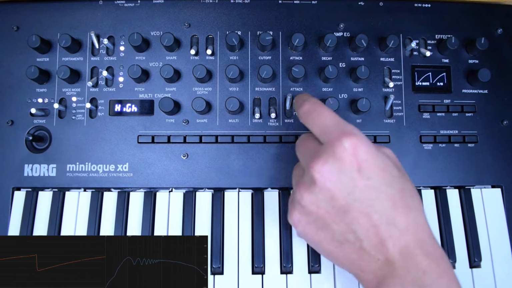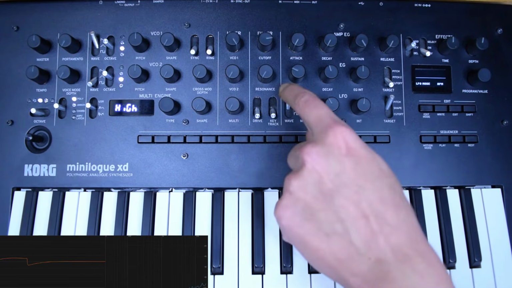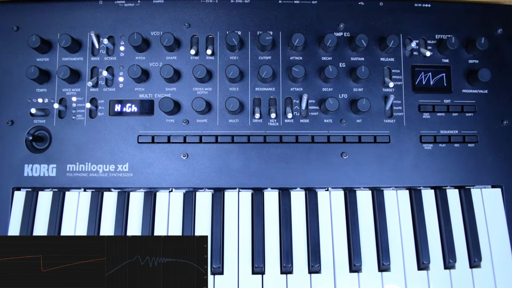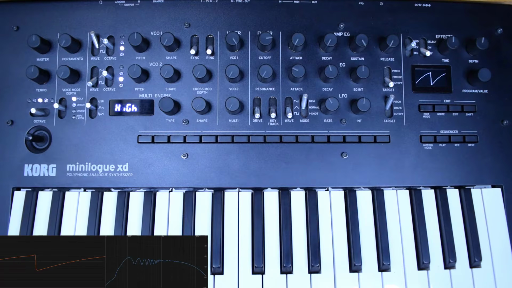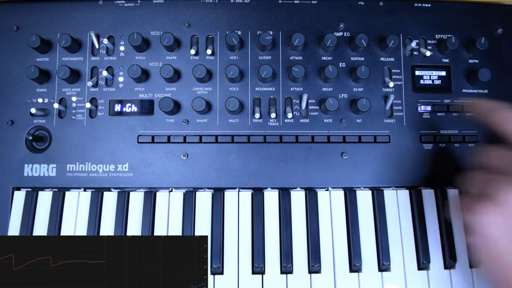Maybe I'm going to go there. And I'm going to go maybe right here. I'm going to go to the square. So the square, again, it's kind of an on and off instruction. And I'm maybe going to use this to show you a couple of extra features that you get with the LFO. So when you go to edit mode, you're going to go right here.